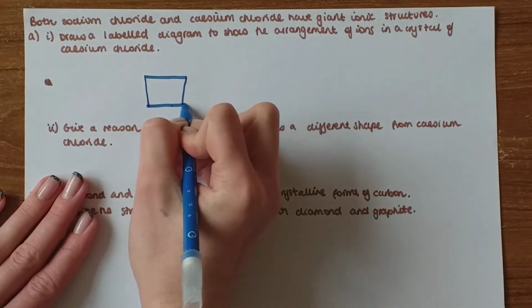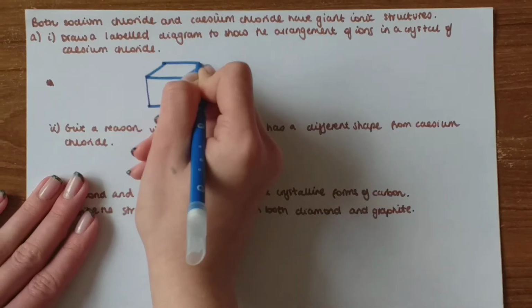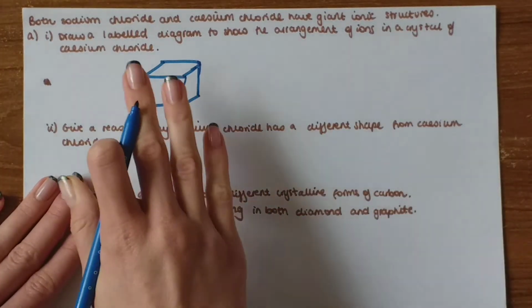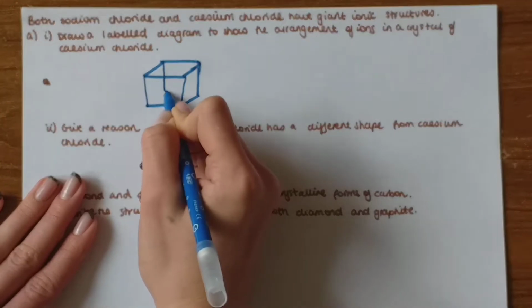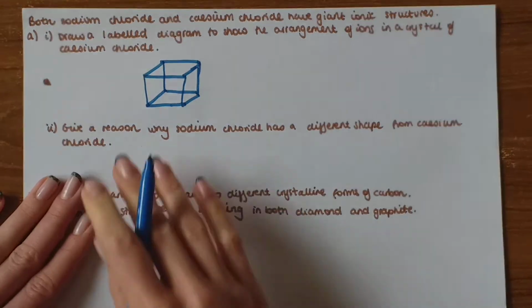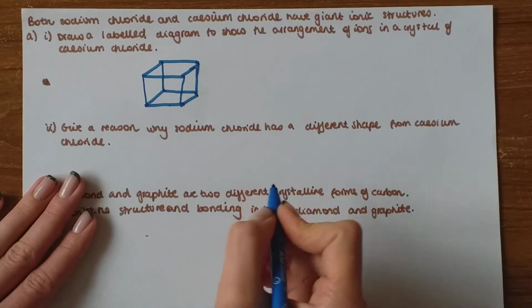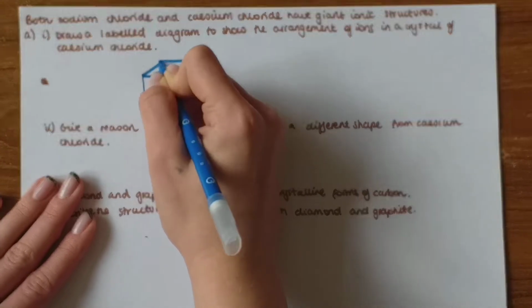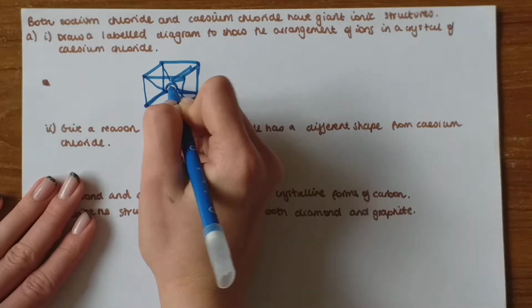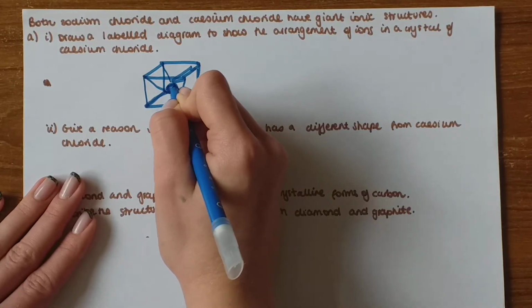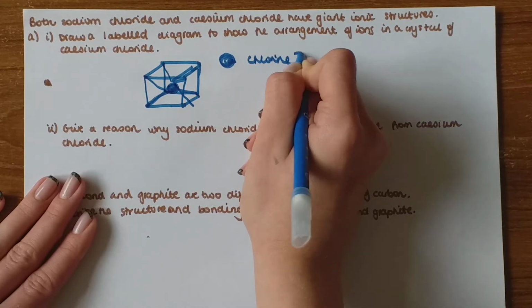I always do like a box first. It's not going to be perfect. I never draw my drawings perfect, but we draw a box first. And these lines, yeah? So this is our 3D box. Now we have one chlorine in the middle. This big one is our chlorine minus.